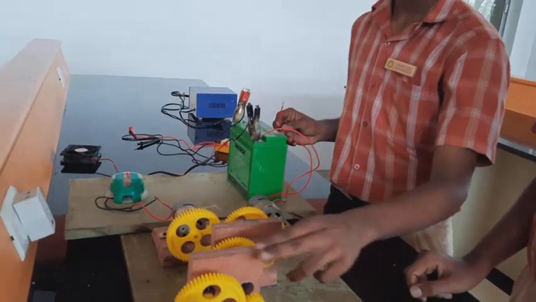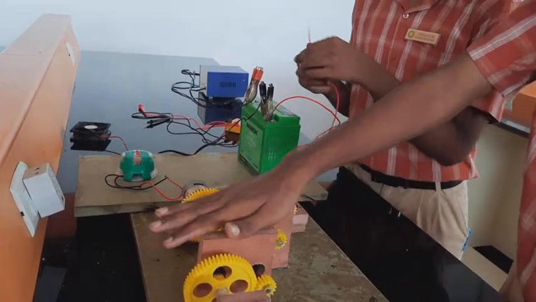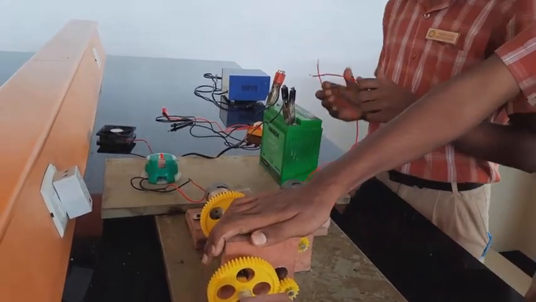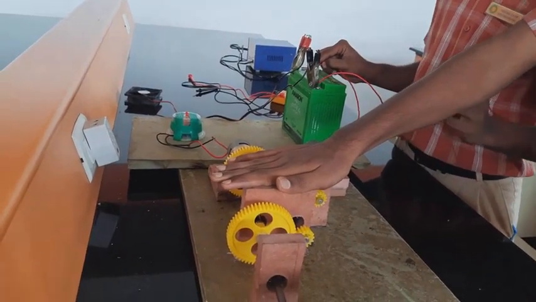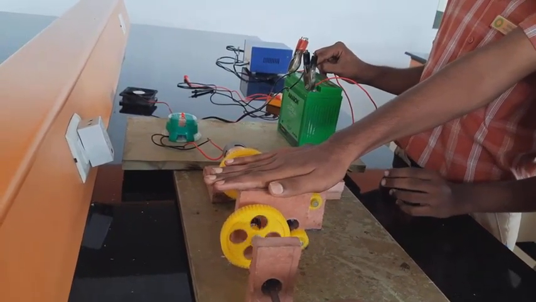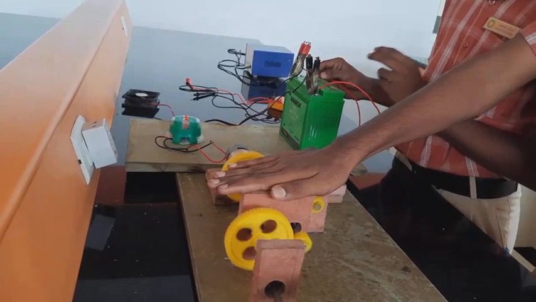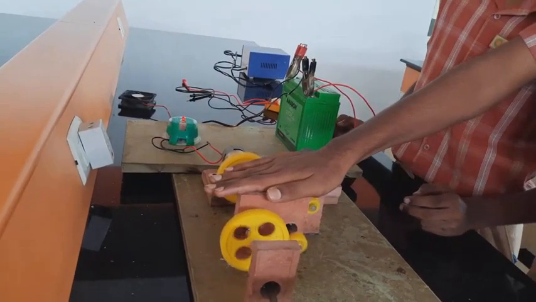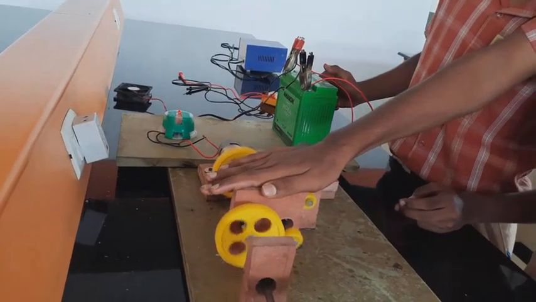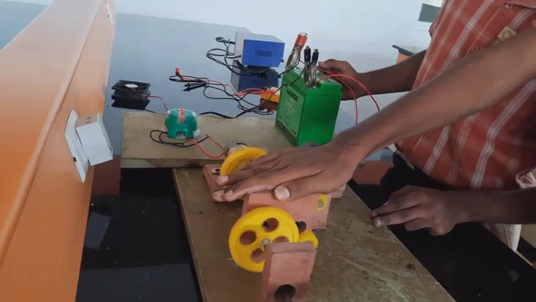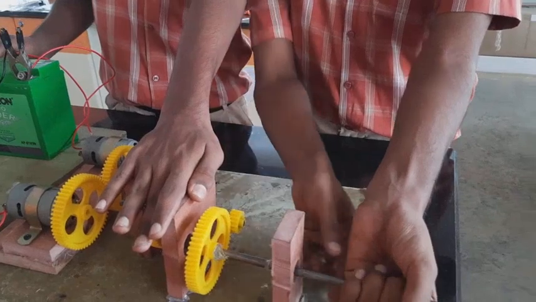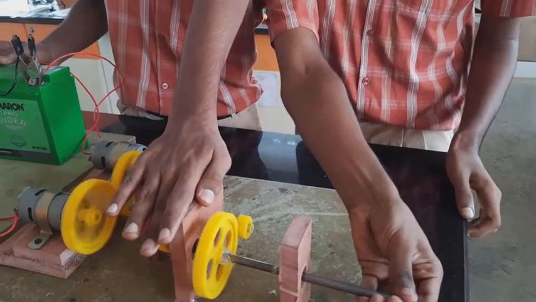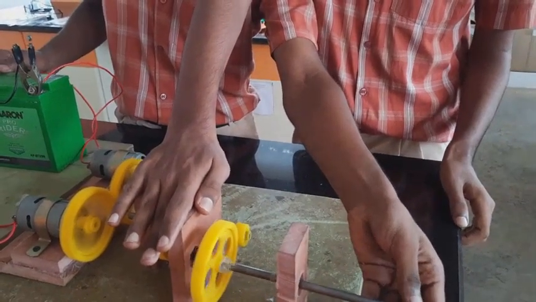We can show you the torque produced. So we are giving a power supply. You can see I am trying to hold this. He can't hold this because it has more torque than normal cars.